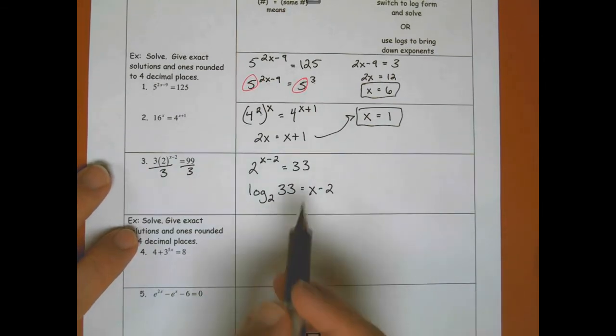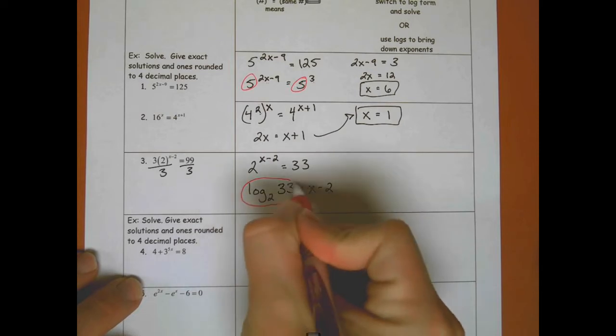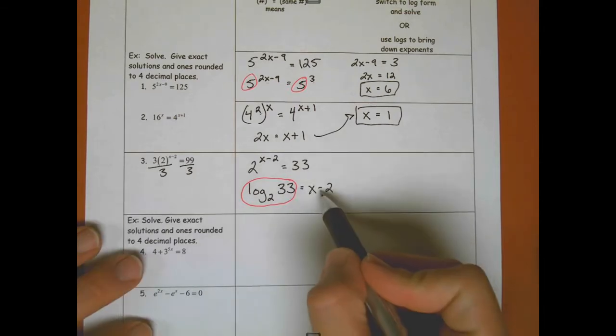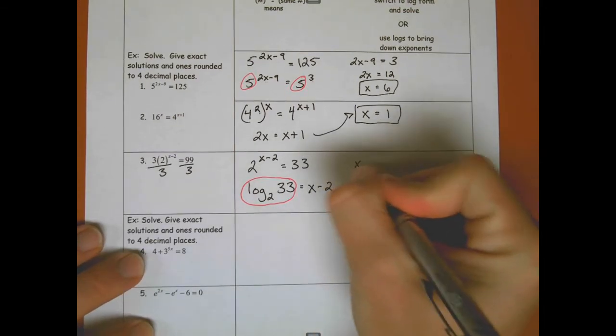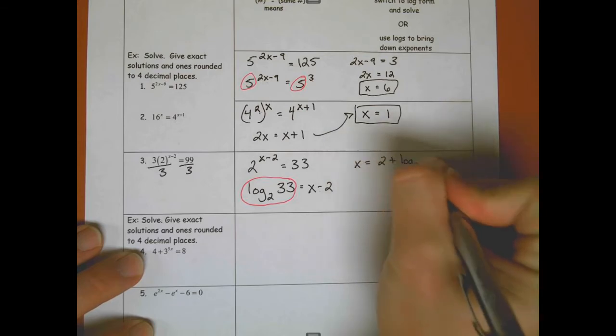And now remember, this is all just a number. You can type that in your calculator if you want. We'll talk about how to do that. Or you can just leave it, and that's an exact answer. But we're just going to add 2 to both sides. So this is x is equal to 2 plus log base 2 of 33.